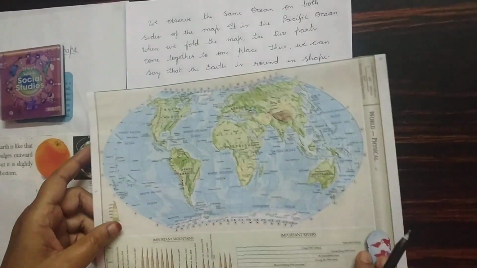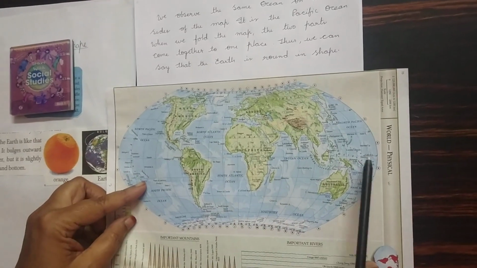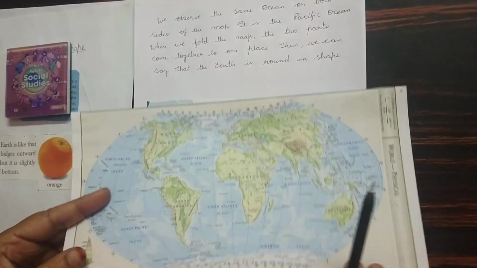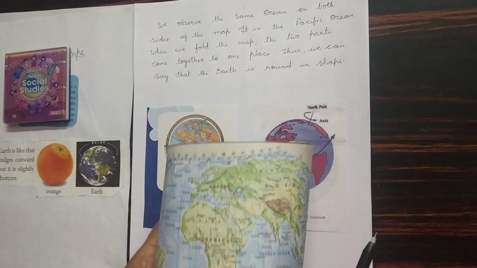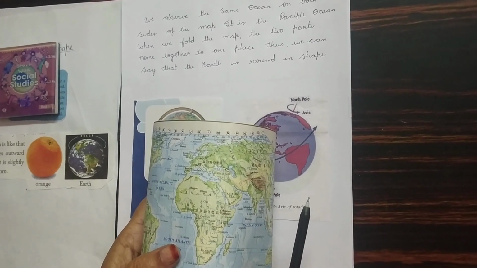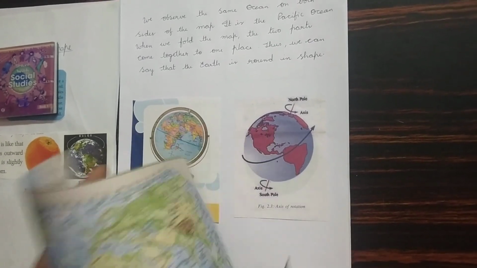Here you can see, we can observe the same ocean on both sides of the map. It is the Pacific Ocean. When we fold the map like this, the two parts come together to one place. Thus we can say that the earth is round in shape, children.